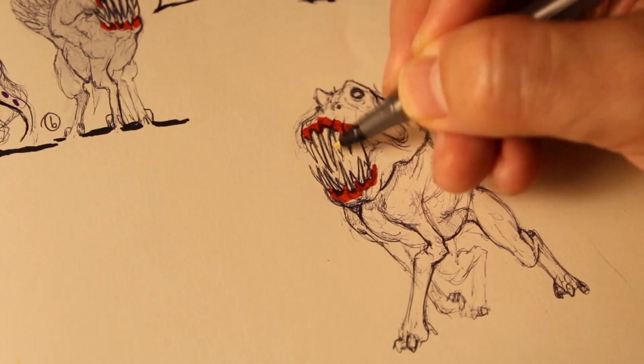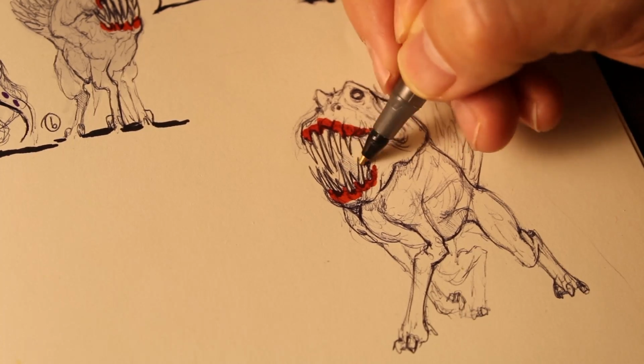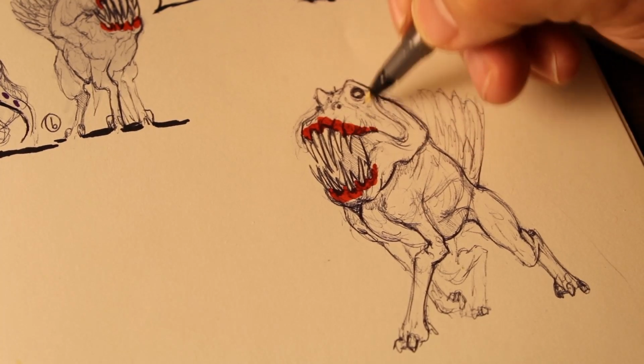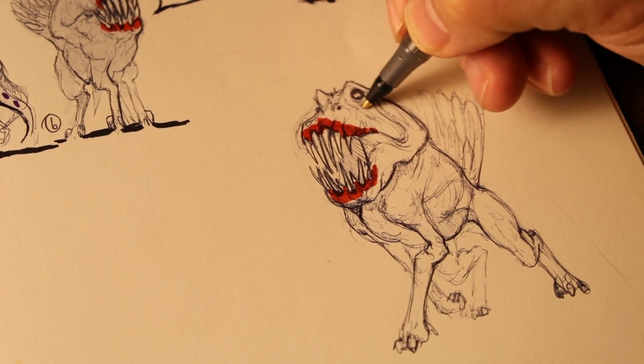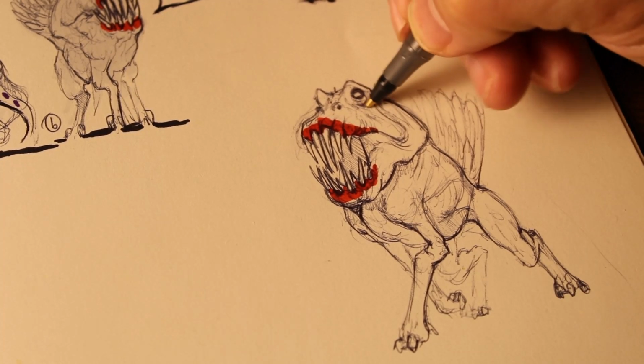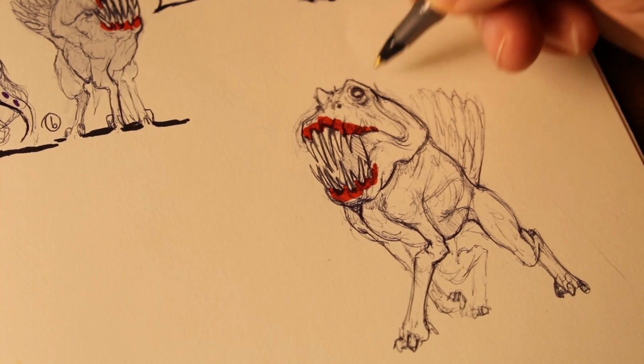Inside here you can hint at the mouth, so you can single hatch a direction inside the mouth to add some volume. Make the eyeball come out a little bit because skin is sitting on top of there like eyelids do.